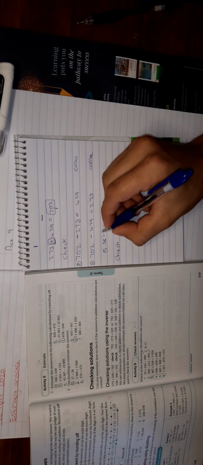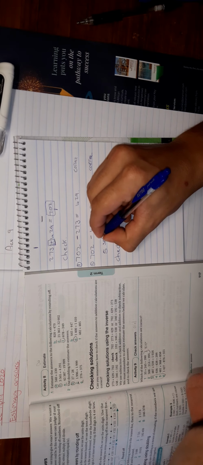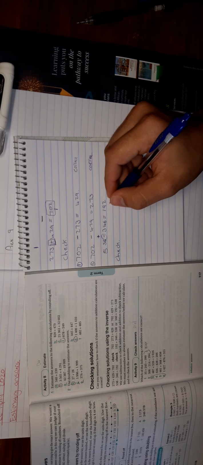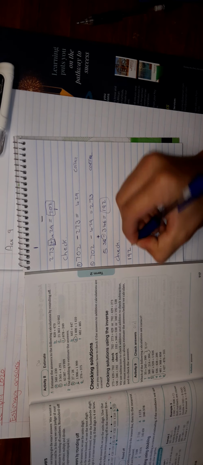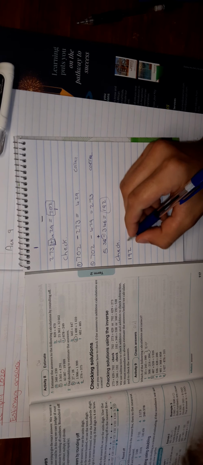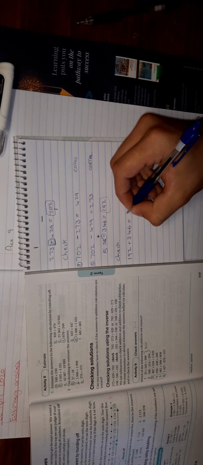So now we see they have done a subtraction. So we're going to do the inverse, addition. So again, now you take your answer, you write this answer down first. So after you have done that, you're going to add 346.